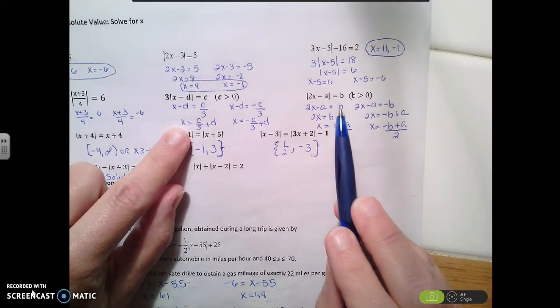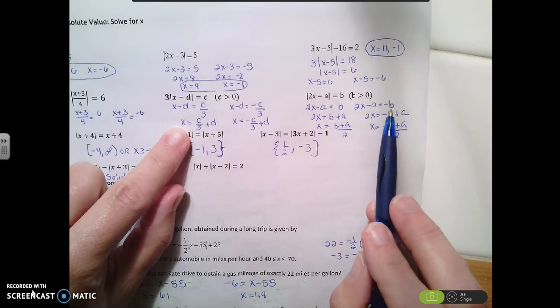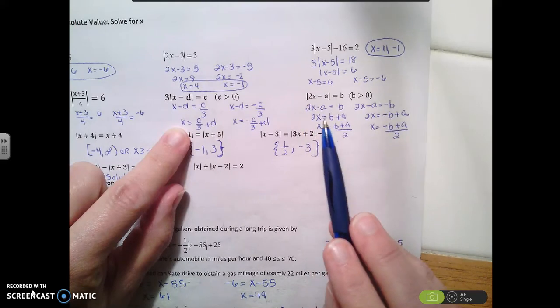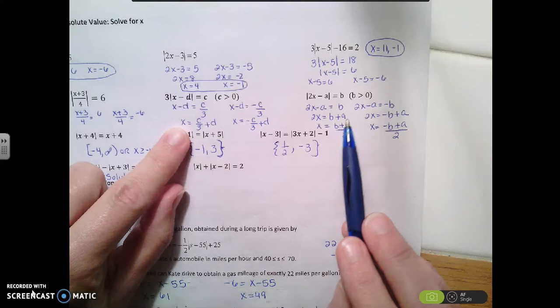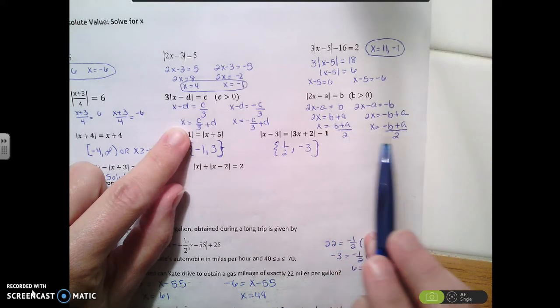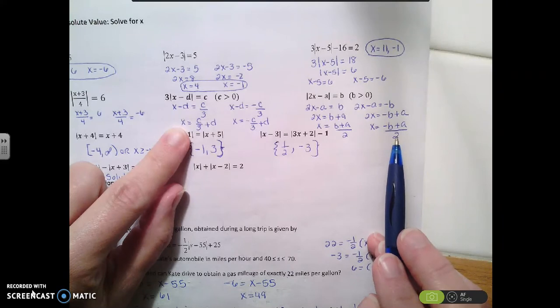This is a similar type problem. We're going to take the absolute value and set it equal to b and negative b. Now in this case, there's nothing else with the absolute value term, so I don't have to do anything first. And then I'm going to add a to both sides to get that away, and I'm going to divide both sides by 2. So those are my final solutions there.